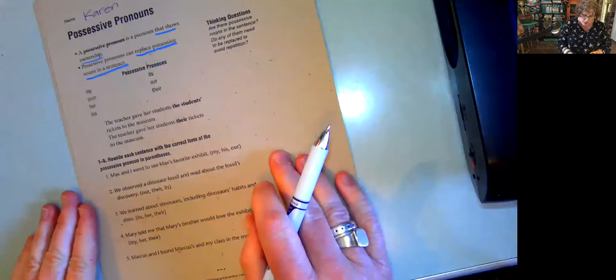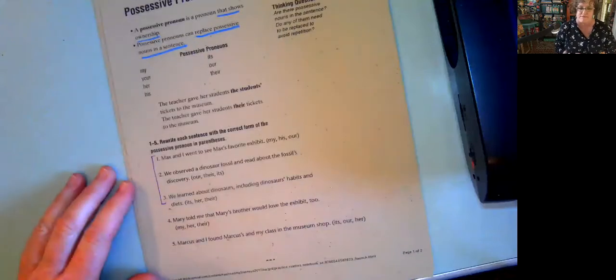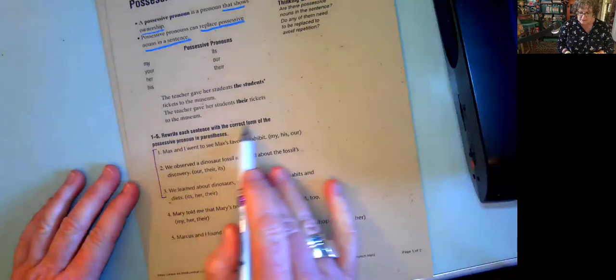Okay, so we're going to do 1 through 3, and then I'm going to put on some Jeopardy music, and you guys are going to do 4 and 5 on your own, and I will turn off the camera and I will do them too, and then you can check your work. Okay? All right. So we're going to rewrite each sentence with the correct form of possessive pronoun in parentheses.